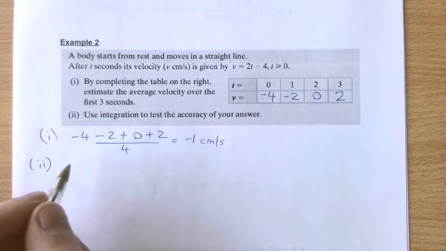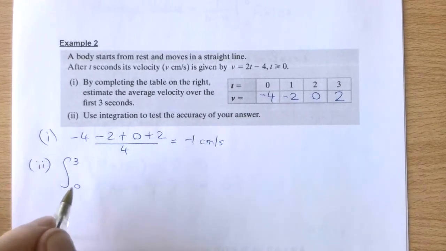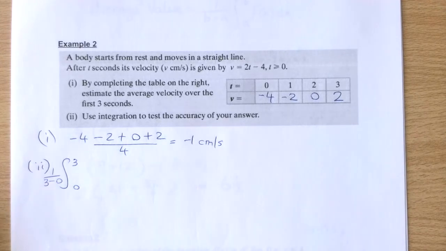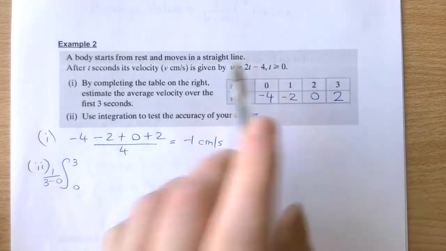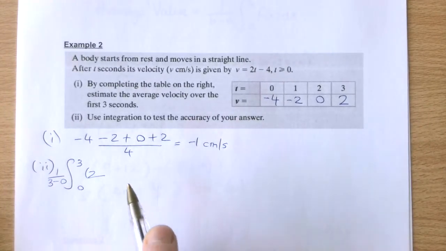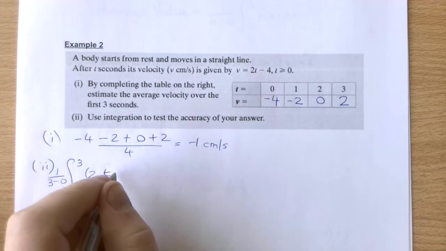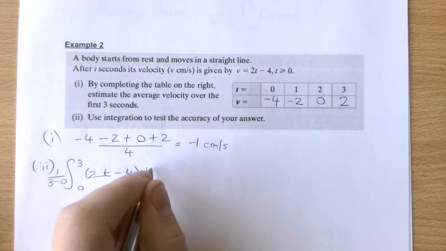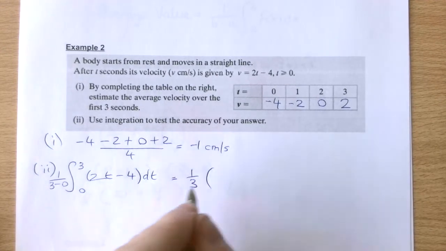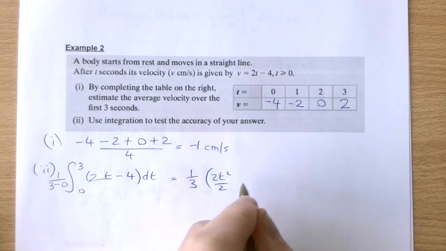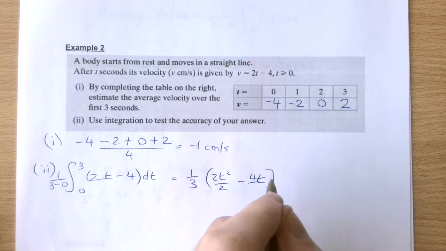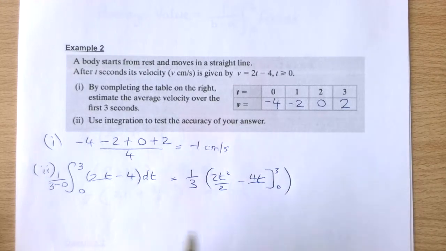So then we're going to integrate between 3 and 0. It's going to be 1 over b minus a, so a third of our answer. Then we have to integrate this function, the integral of 2t minus 4 dt. So it's going to be a third of 2t squared over 2 minus 4t, and then we integrate that between 3 and 0.